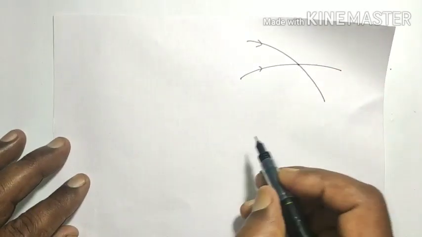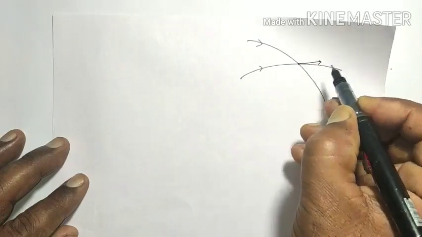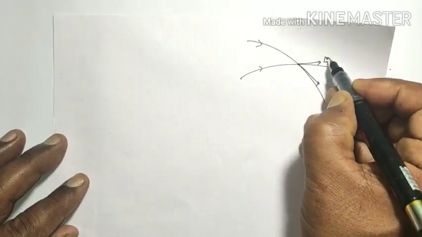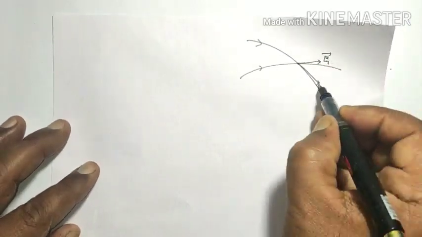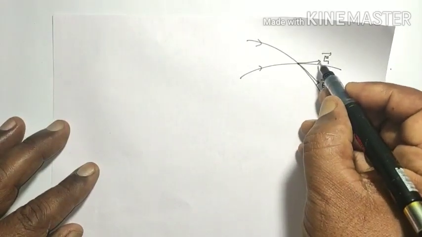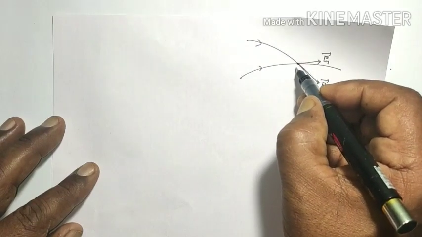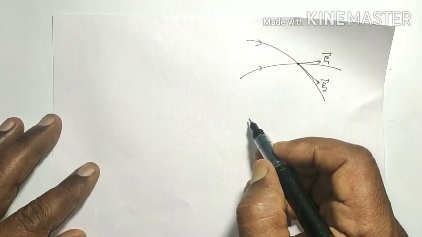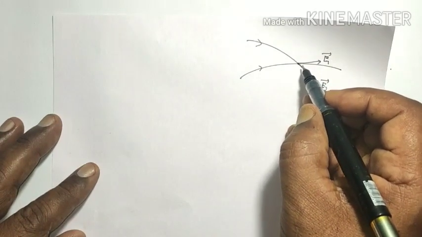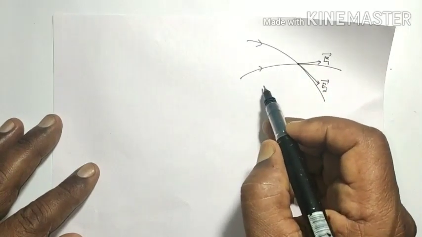Then we can draw two possible tangents, this is one tangent and this is another tangent. This tangent gives electric field, suppose E1, and this tangent gives another electric field E2. So two possible electric fields exist at a single point, which is impossible. There is only a unique electric field and it has a unique direction. So two lines of force never cross.